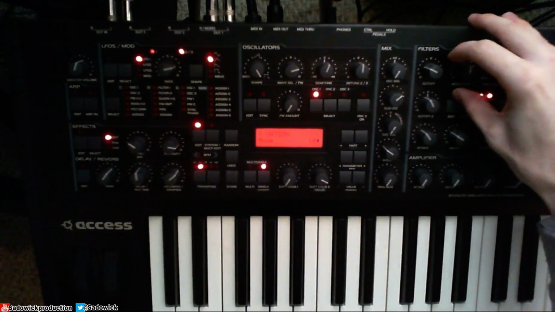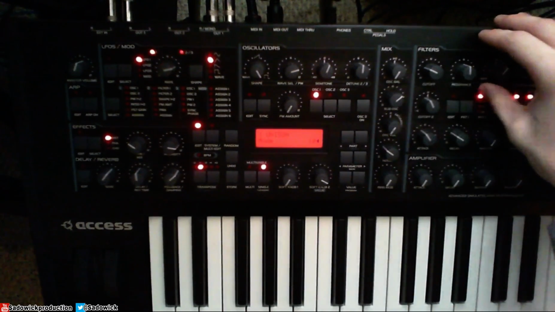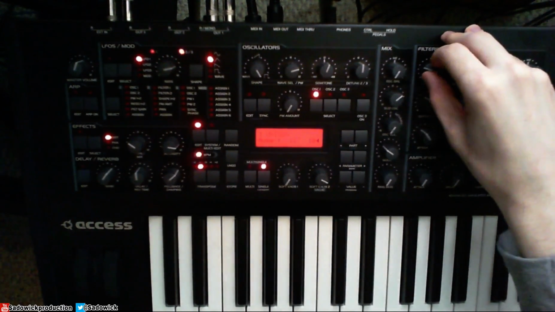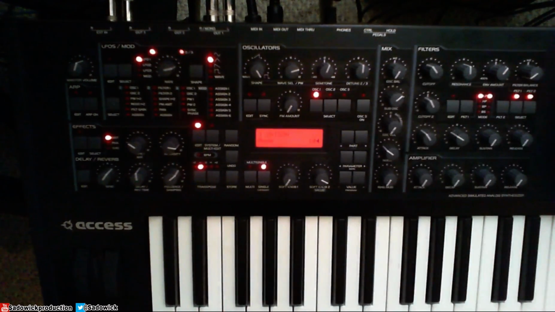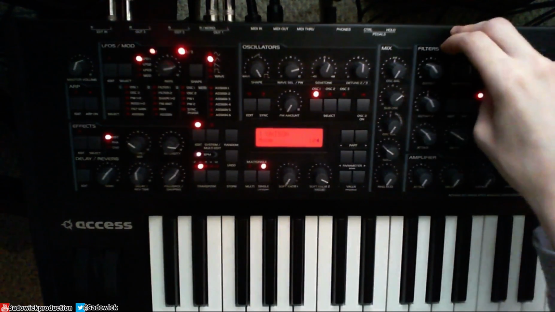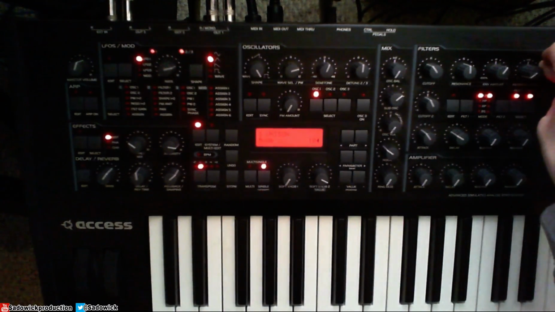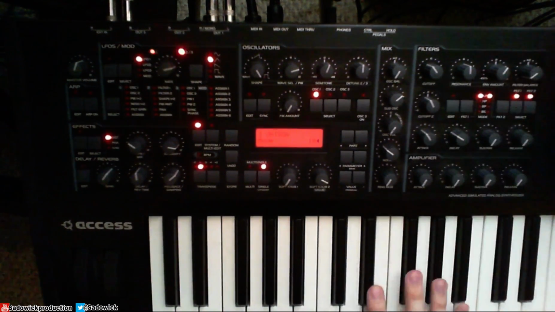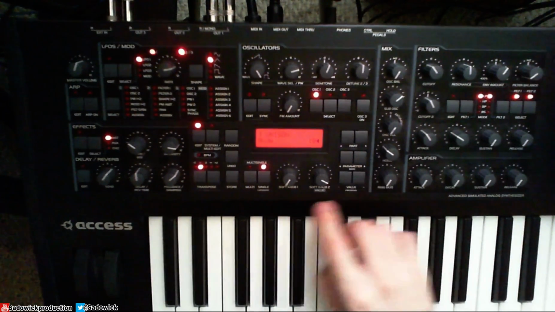Yeah, and the one thing about Virus synths, my cat's freaking out. The one thing about the Virus synths is their filters are smooth, so there's no stepping. And that's pretty neat. It smooths everything out, so you get that zippery effect. And that's quite positive. Okay, let me show you one more thing, and then I'm going to go see what's wrong with my cat.